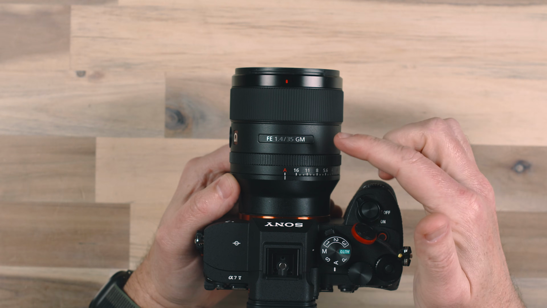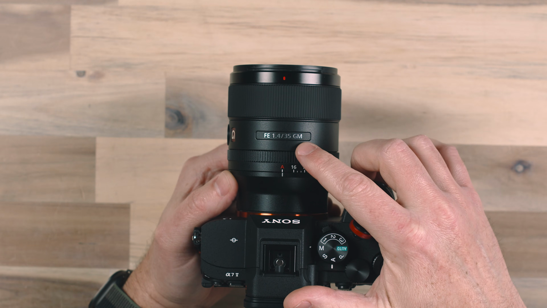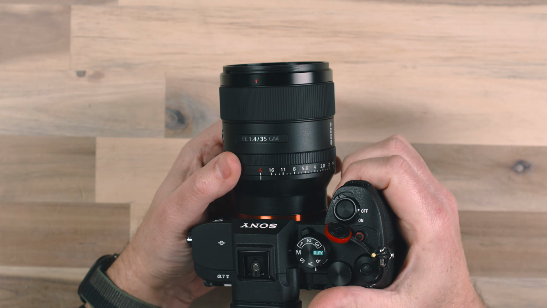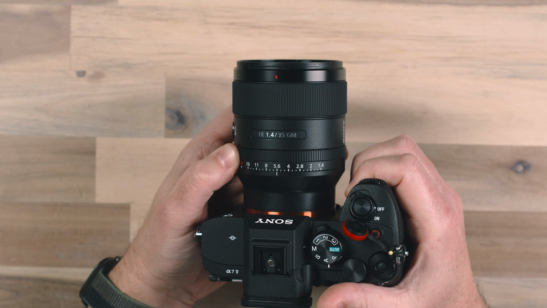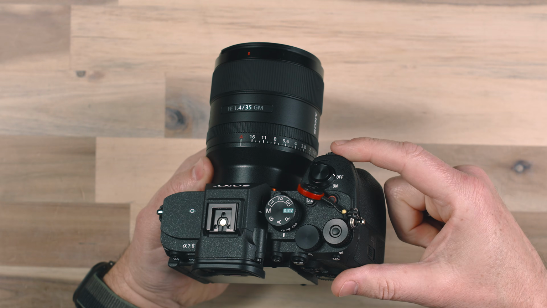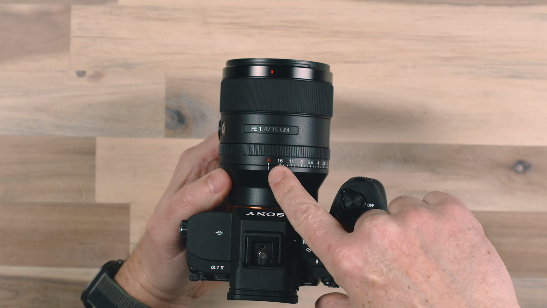This particular lens does not have any zoom. It is a prime lens, which means it is 35 millimeters only. I have control for the aperture here on the lens, so I can manually control that on the lens. Of course, I can control that from the camera if I leave it in this automatic setting.